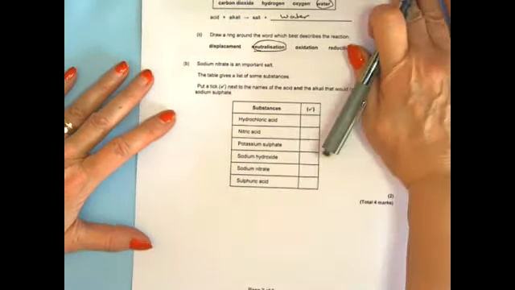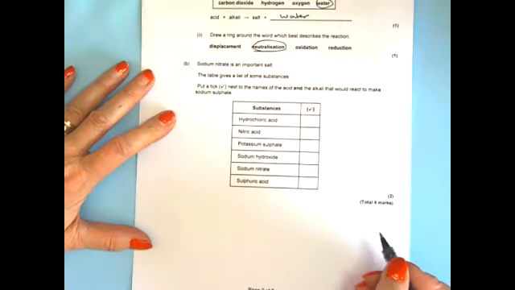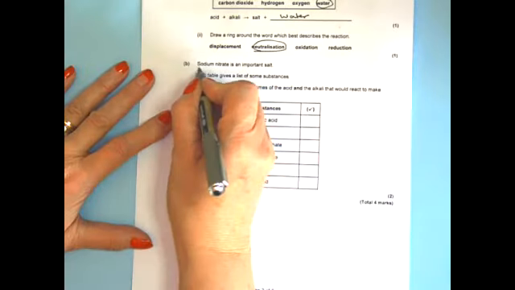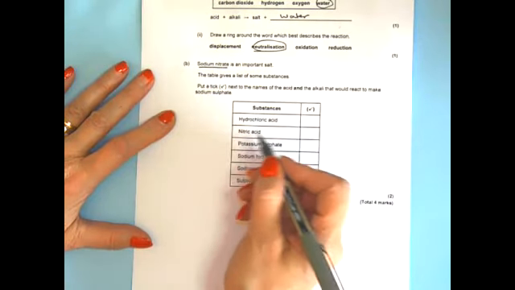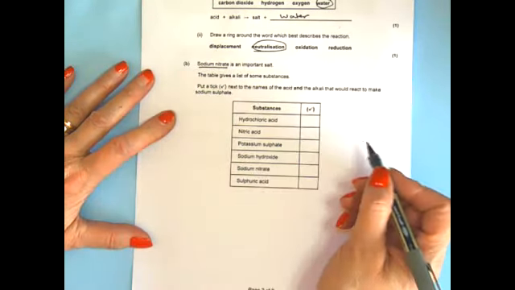There's a little bit of an error here. This says sodium nitrate is an important salt, and this was supposed to say how do you prepare sodium nitrate, but this wasn't changed. It said how do you prepare sodium sulfate. So if we'd have read that properly, and it does say sodium sulfate, we would have needed an acid and an alkali.